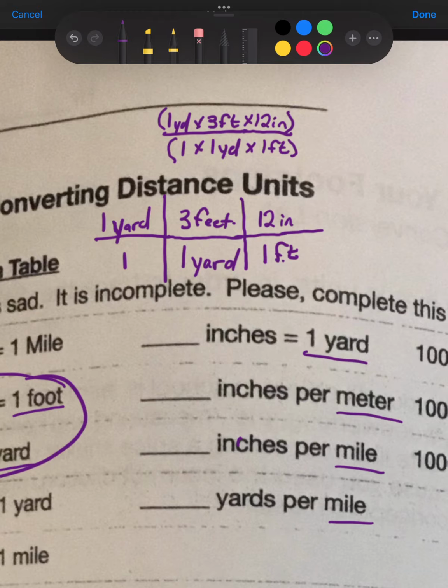And as you remember from middle school math, everything in the parentheses is going to be done first. So I multiply the stuff on top together, and I get 36 yard feet inches. All of those things have been multiplied together. And on the bottom, I have 1 times 1 yard times 1 foot. So I have 1 yard foot.